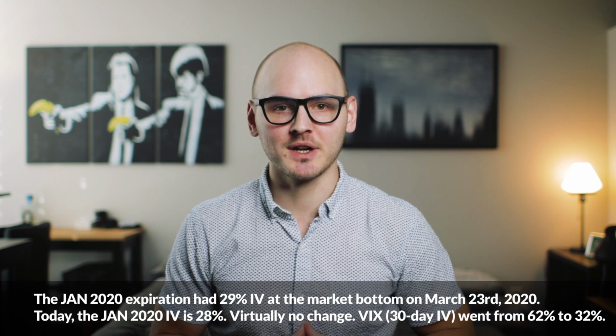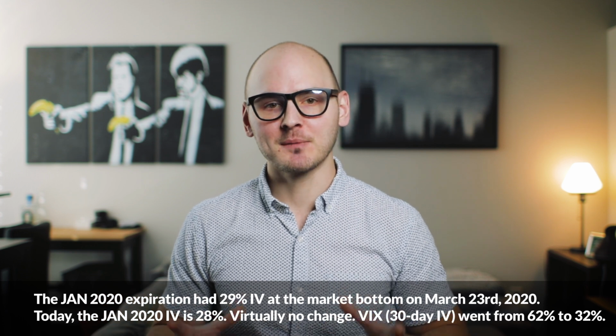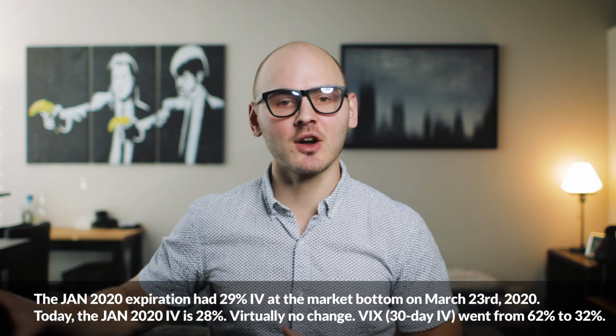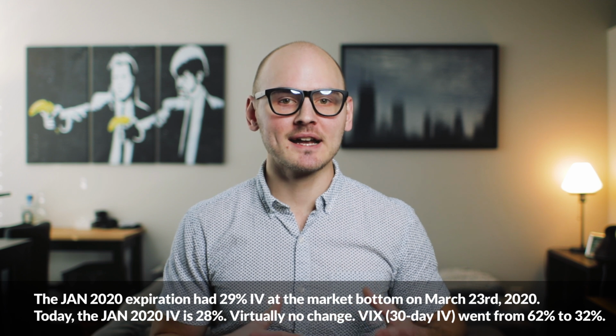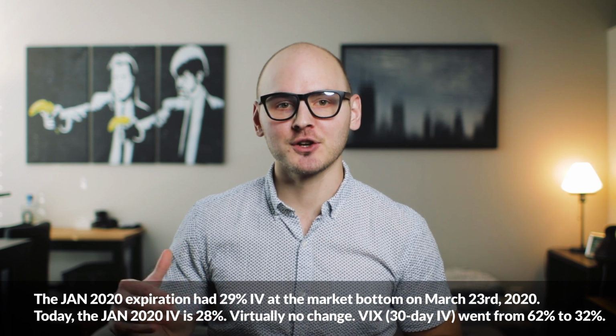So in theory, you should probably still see some profits if you saw the stock price go up 10 or 20% and implied volatility came down a few percentage points. But the most important thing is that in those long-term expiration cycles, the implied volatilities will be very stable and you should not expect them to fluctuate around a lot.